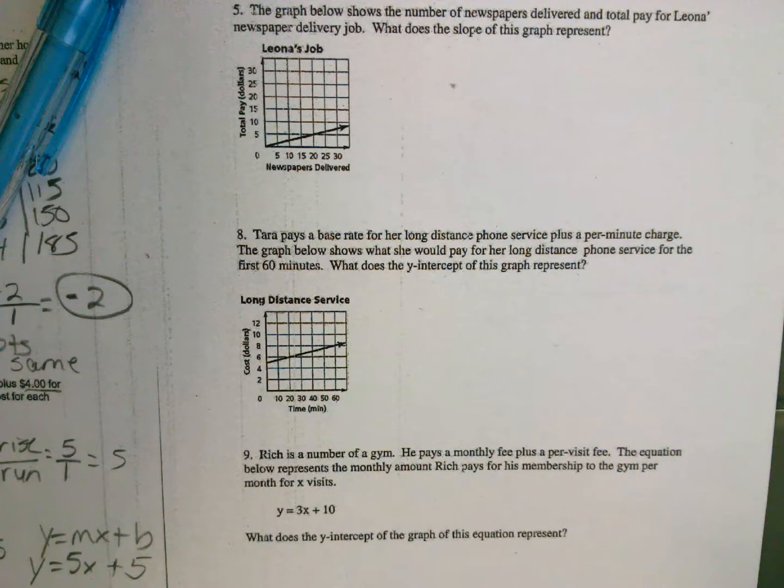You want to do the next one? So Y is on the top, X is on the bottom. So what is the meaning of Y? What's the meaning of X?